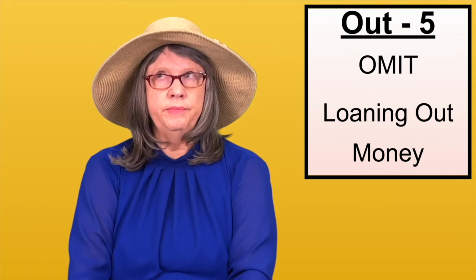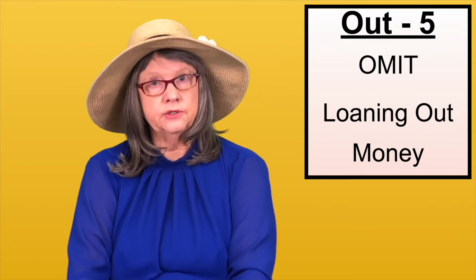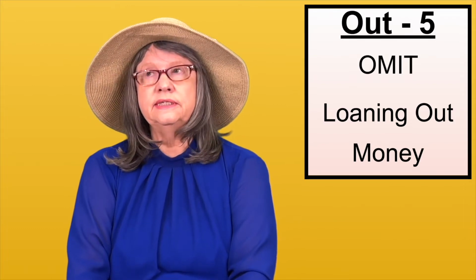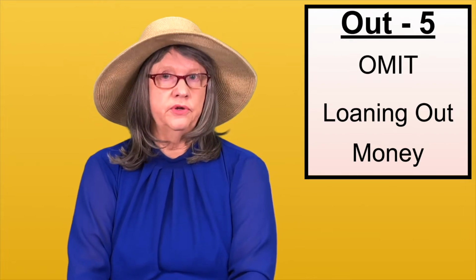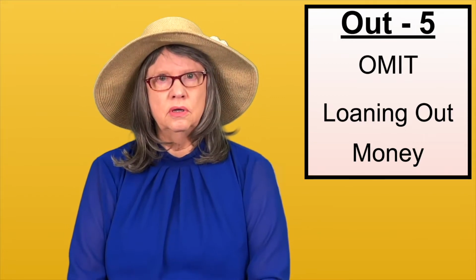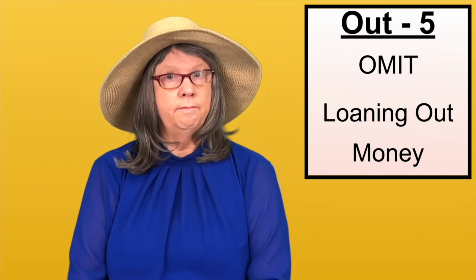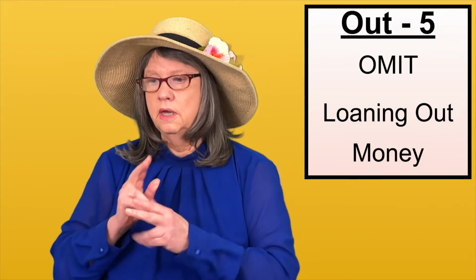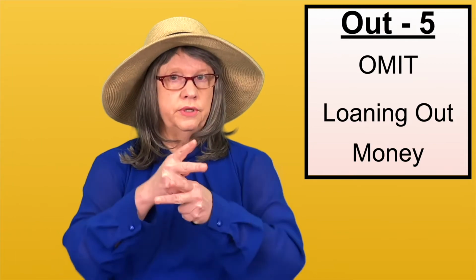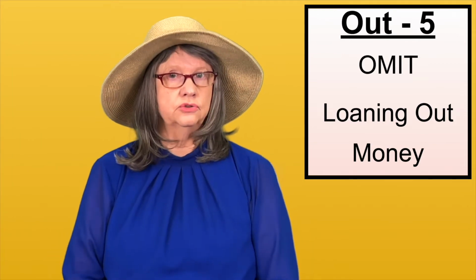To either omit it because the sentence is clear without the actual word out, or because it's implied by other vocabulary in the sentence, or the sentence implies it. For example, if I loan someone some money, I could sign money, I'm loaning it to that person, or money, I'm loaning it to you. Don't need the actual sign for out.